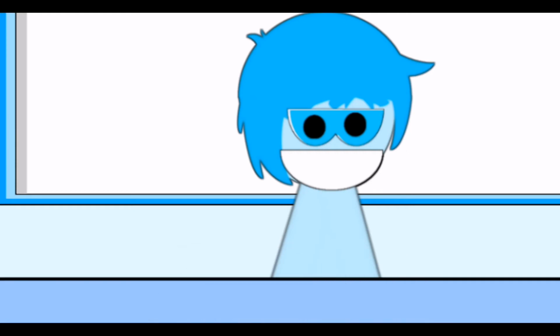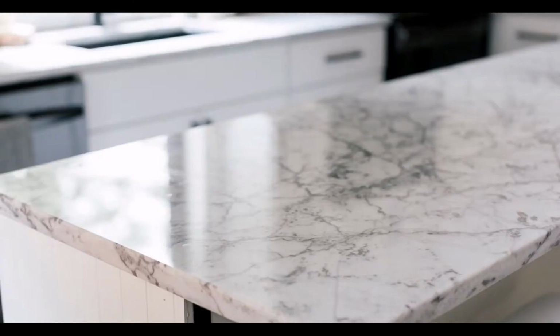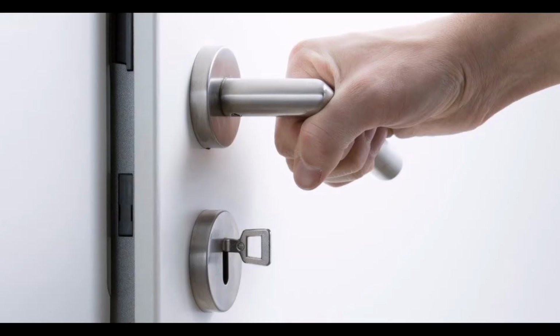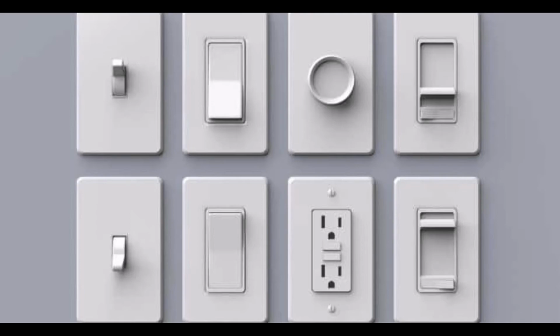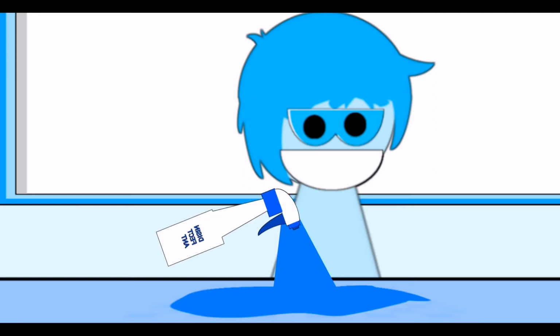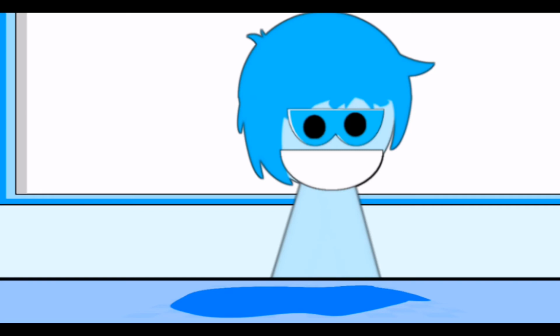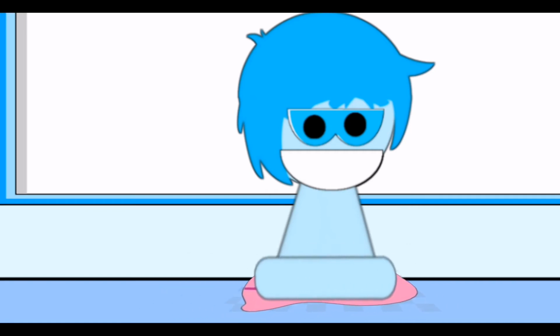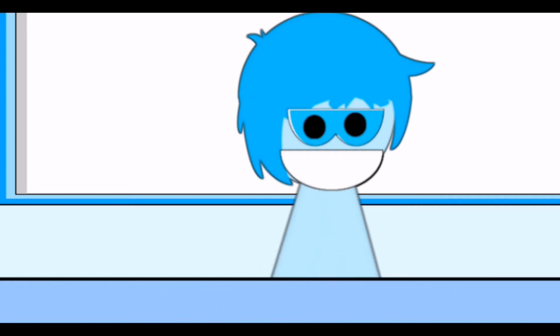Third, apply disinfectant to surfaces like countertops, sinks, toilets, doorknobs, and light switches. Fourth, allow the disinfectant to remain wet for a while. If the surface dries, reapply the disinfectant. And fifth, allow the reapplied disinfectant to dry. After that, wipe the surfaces with cloths or paper towels that are disposable after a single use.